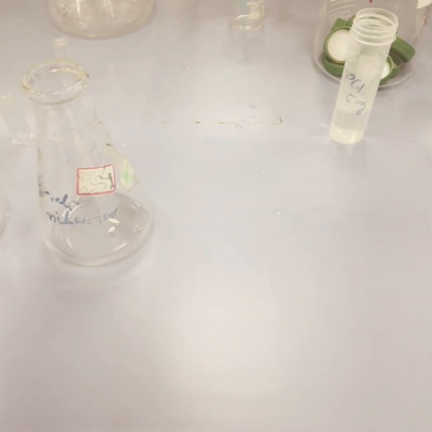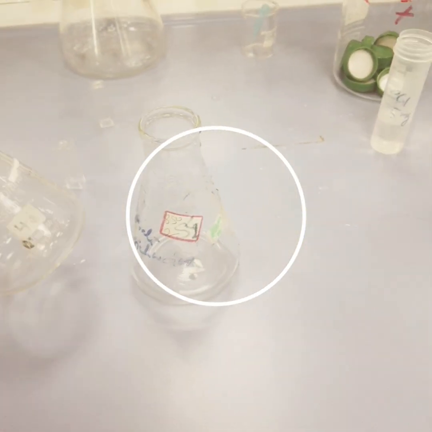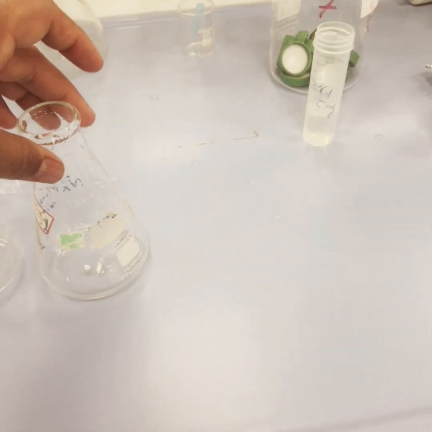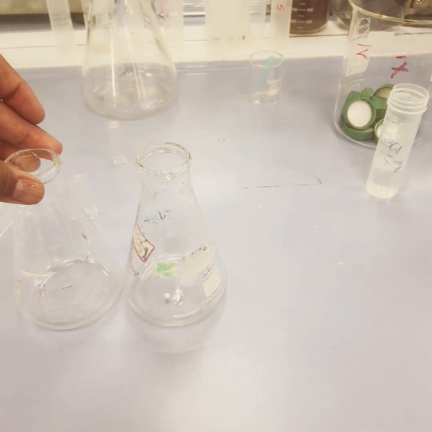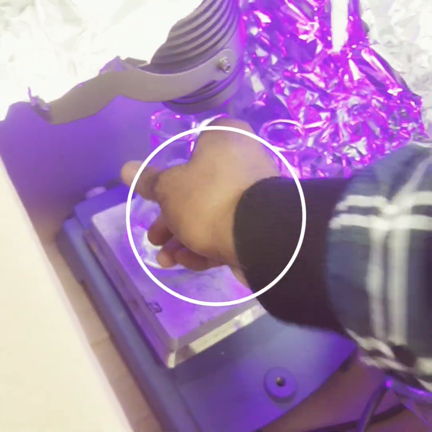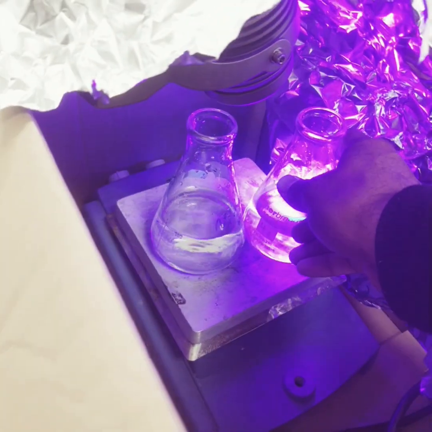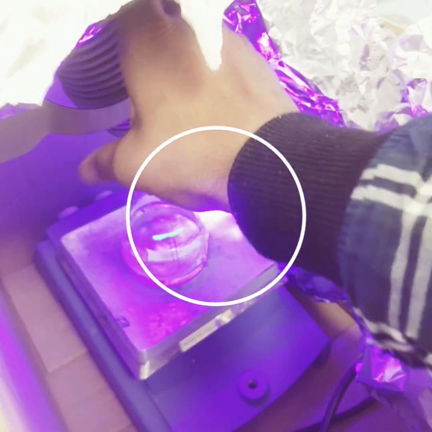Next, I have decanted or removed the tetracycline drug solution from the conical flask. Now I will add water and irradiate with the UV light. Now this light is on. We have to place this close to the light and then irradiate for around 10 to 15 minutes.